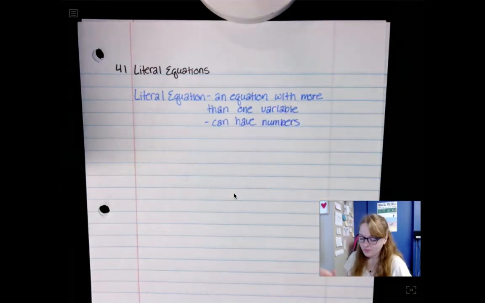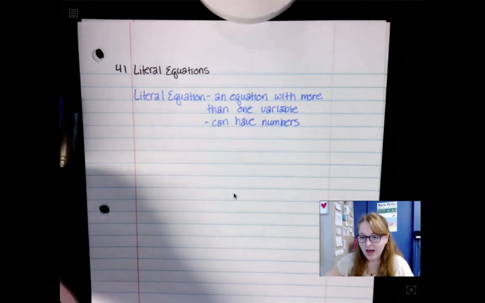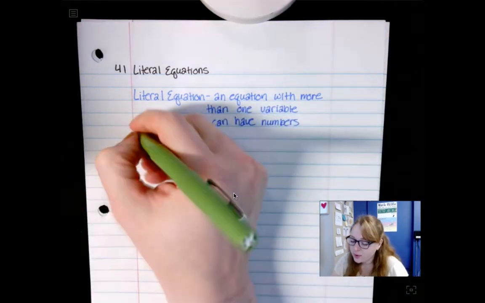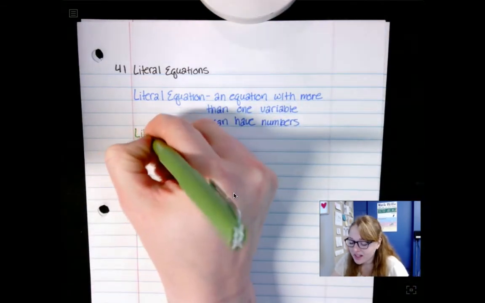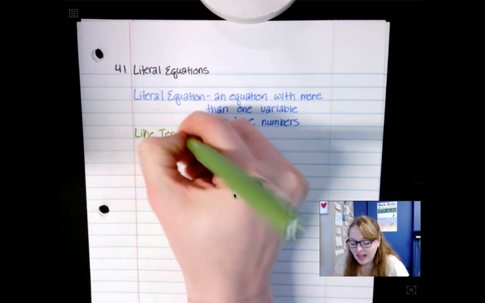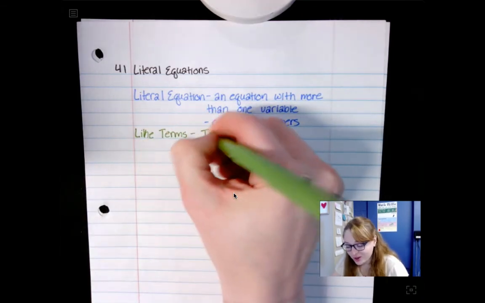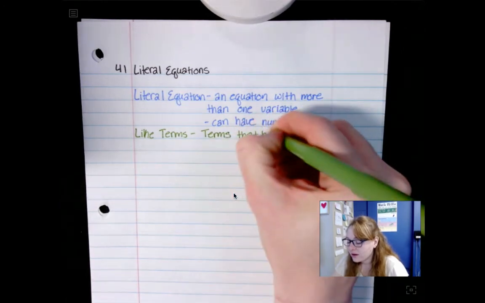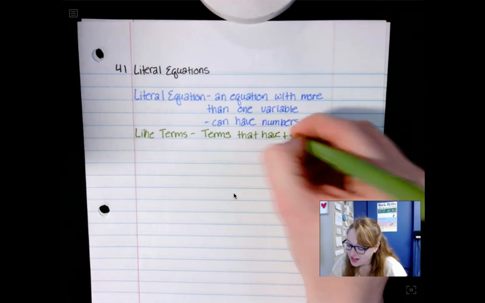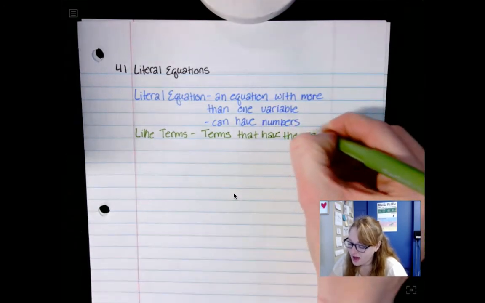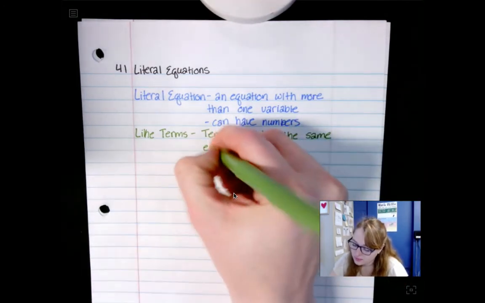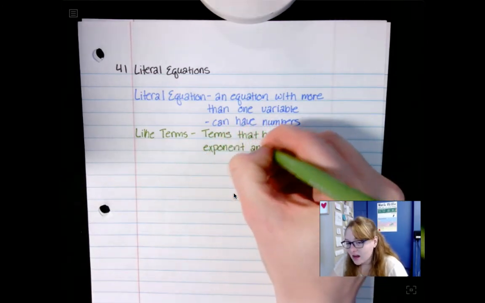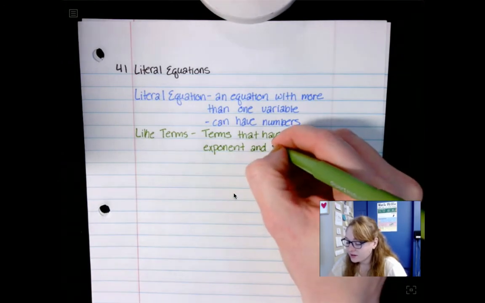Okay. And then second thing I want to go ahead and define is our like terms. We have defined this in our notebook before, but we're going to redefine like terms because this is really going to help us today. Remember that like terms are terms that have one, the same exponent. They have to have the same power. And two, they have to have the same variable or that same letter.